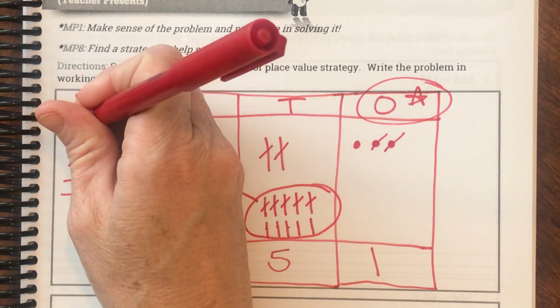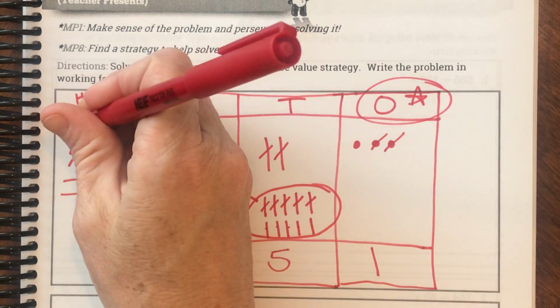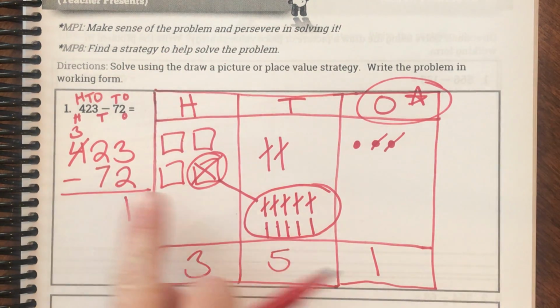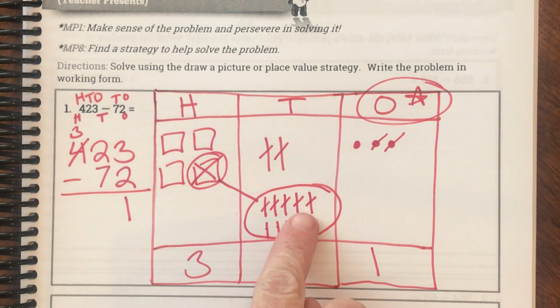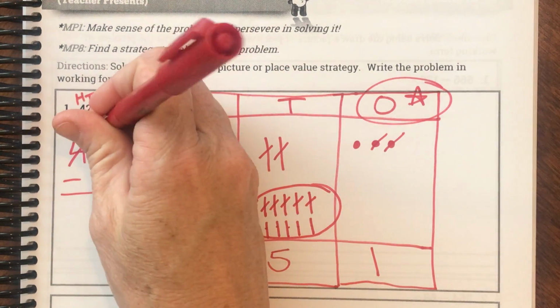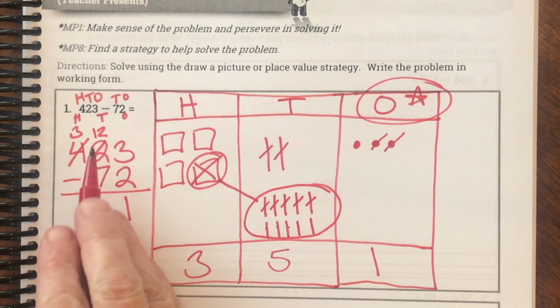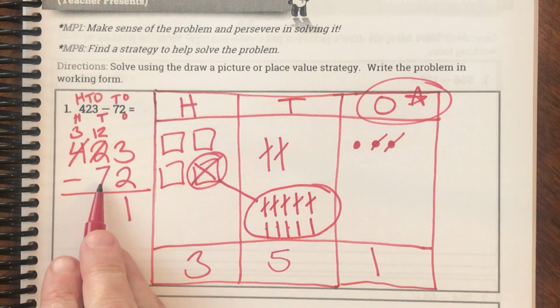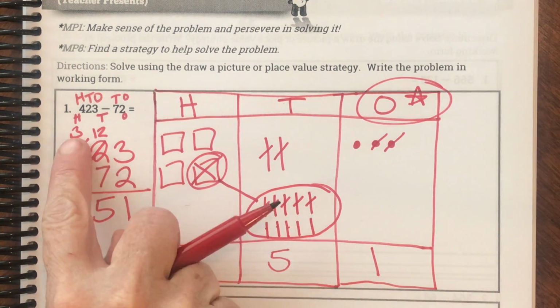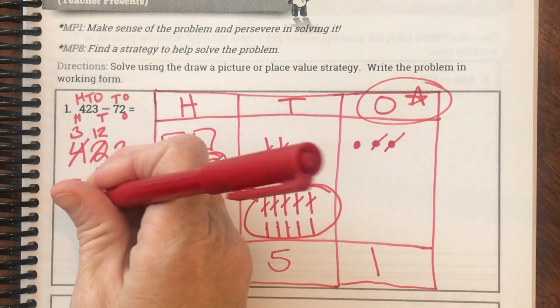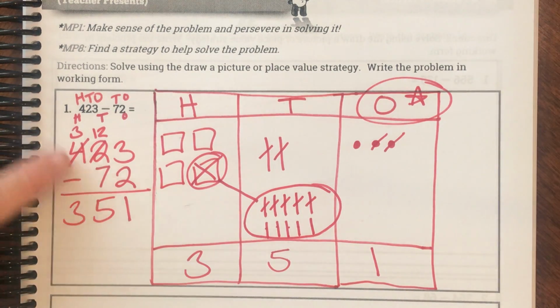I took one of the hundreds away and left 3 hundreds. And I had 2 tens before, but I added 10 more tens. So now I had 12 tens. So 12 tens, take away 7 tens is 5 tens right here. And then I had 3 hundreds, take away no hundreds is 3 hundreds. So in working form, I have the same answer, 351.